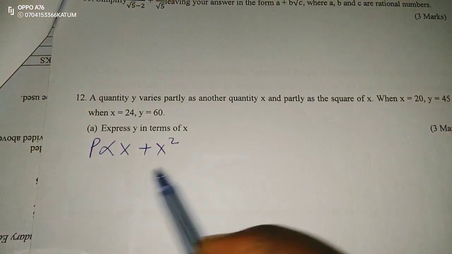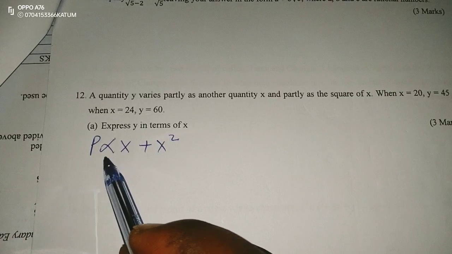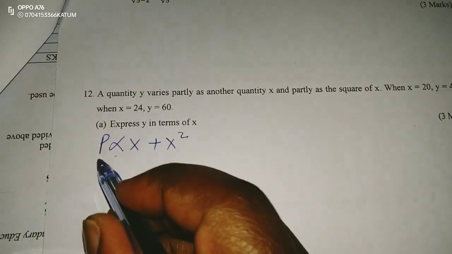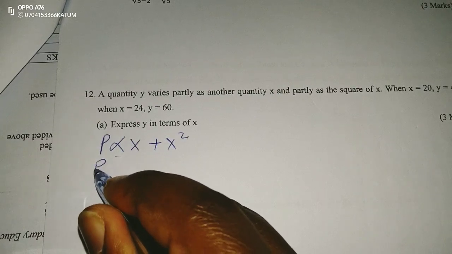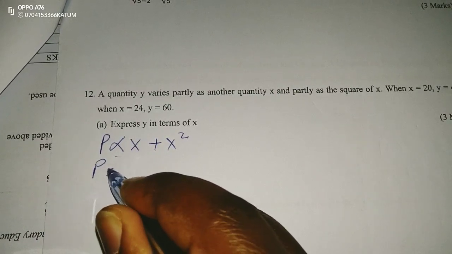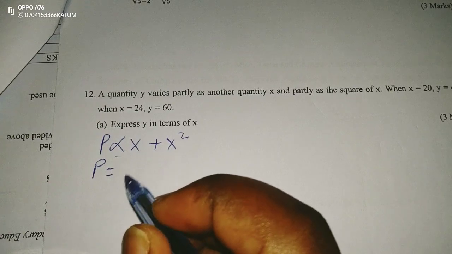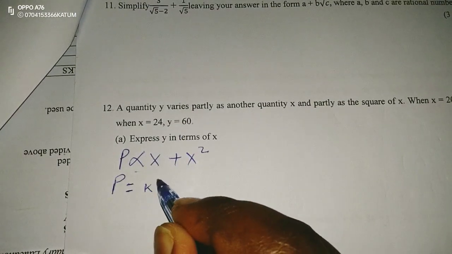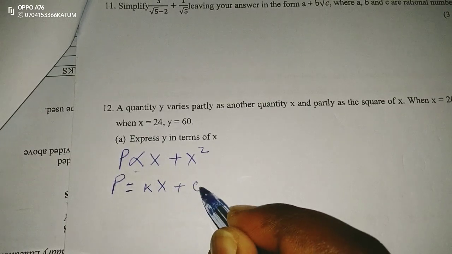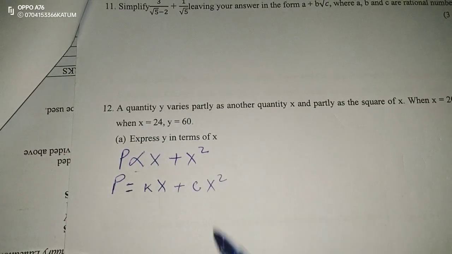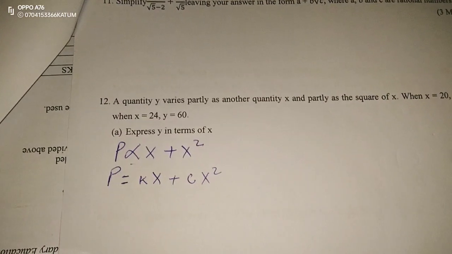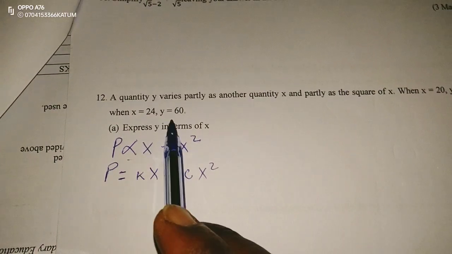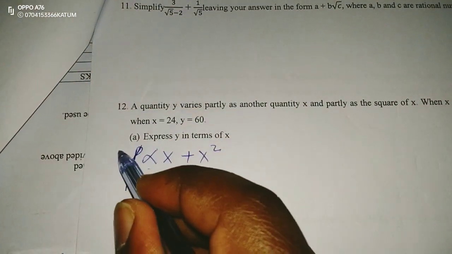Then after this statement, we can replace the symbol of proportionality with a constant of proportionality. Because we have two parts, we have two constants of proportionality, whereby you can start with a k times x, then plus another constant c times x squared. That is the general equation connecting the two variables y and x.